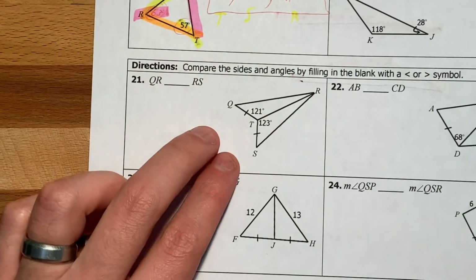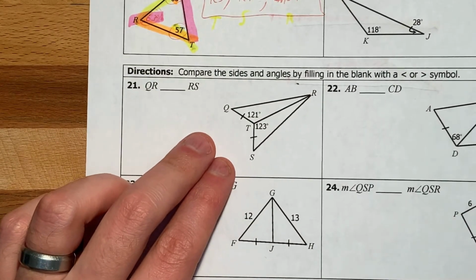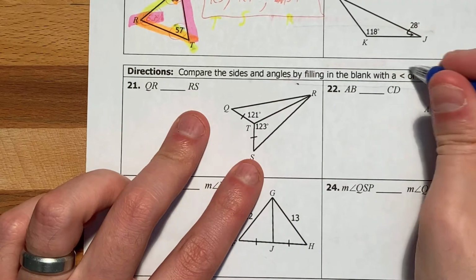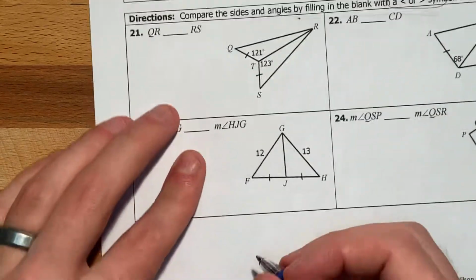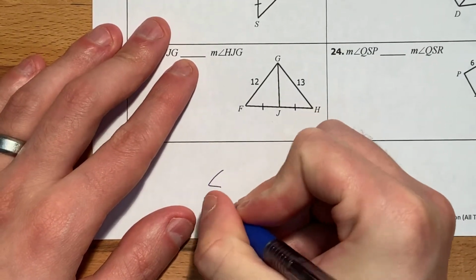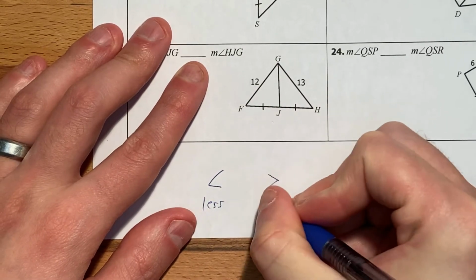Lastly, these are just kind of understanding questions. It says to fill in with this symbol. So if you forgot, this is a less than symbol and this is a greater than.